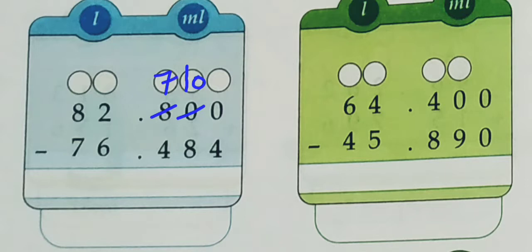All right, now this 0 will take a borrow from this 10, not from this 0. So when this 0 takes one borrow, it will change into 10. But who is giving here? This 10 is giving, right? So this 10 changes into 9.